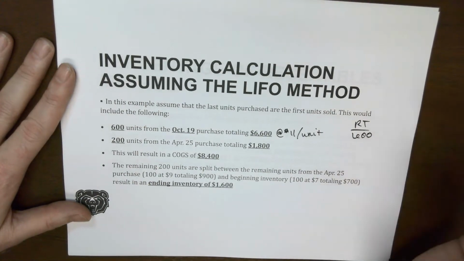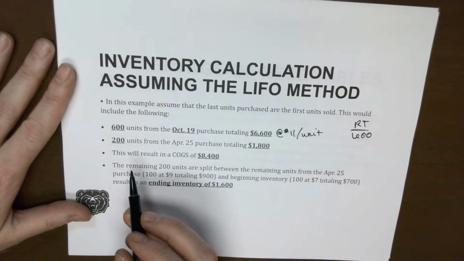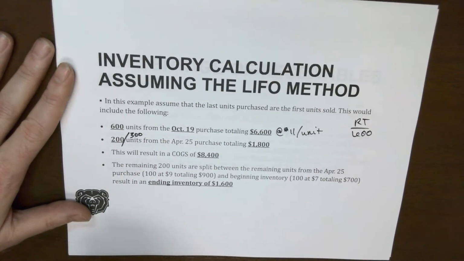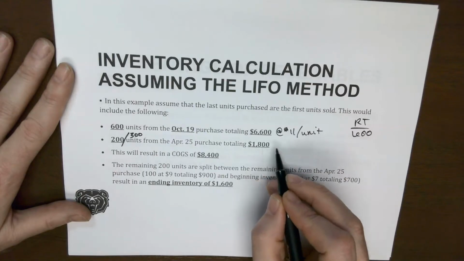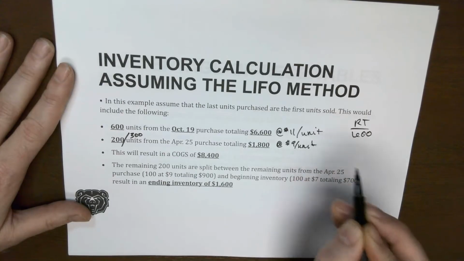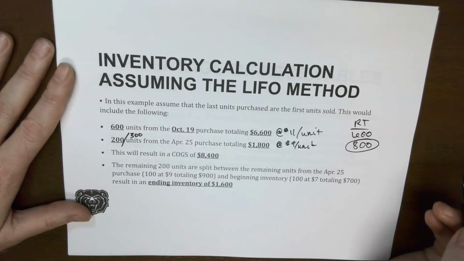How many do we have left to sell? 200. So we're going to sell 200 of the 300 units from the April 25th purchase, totaling $1,800. That was at $9 per unit. Now we have a running total of 800 units sold.